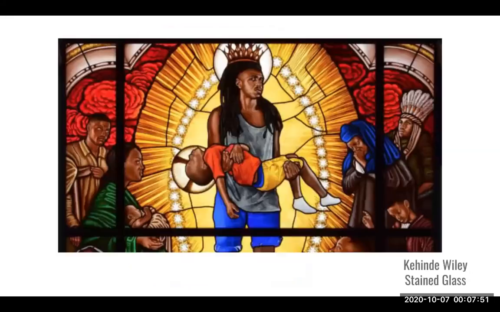And then once again, oh, I just love this image. It's Kehinde Wiley. This is a stained glass piece that he did, and it's so incredibly moving.